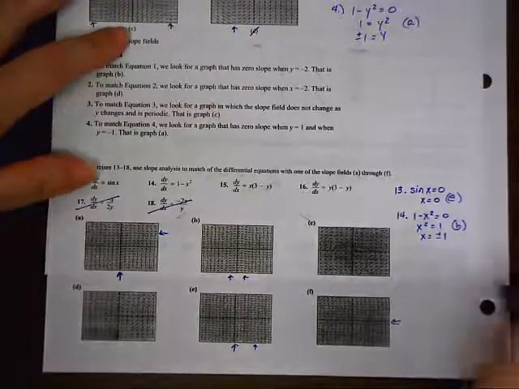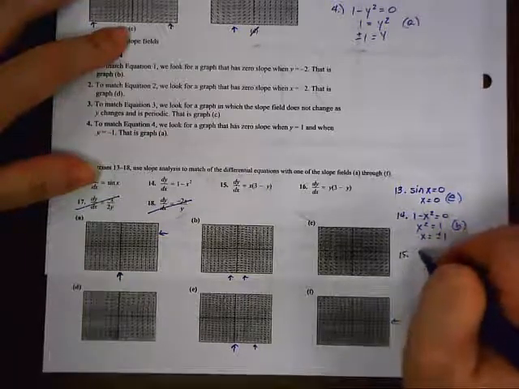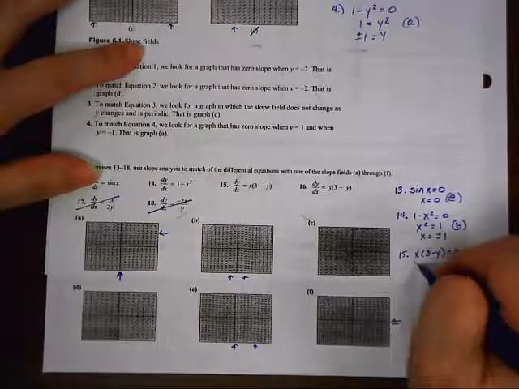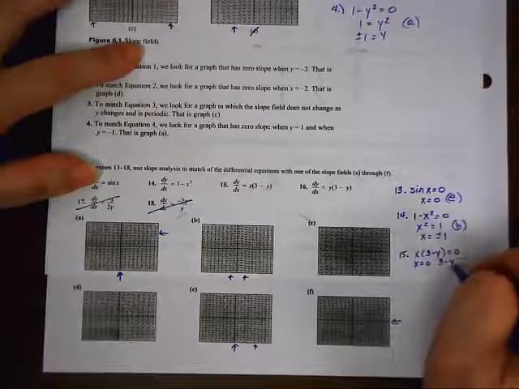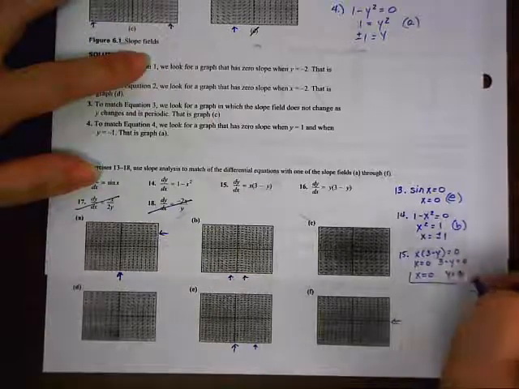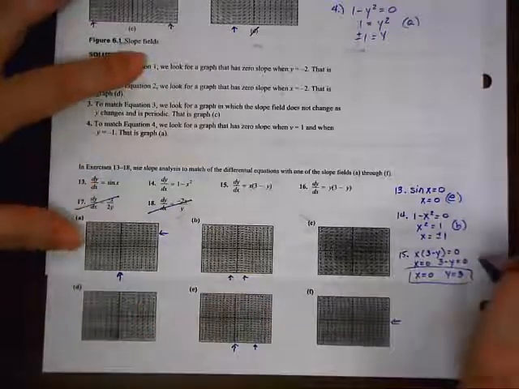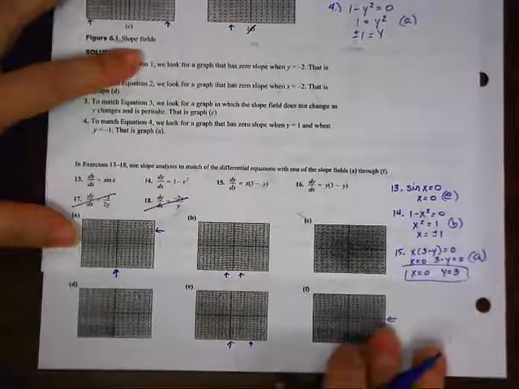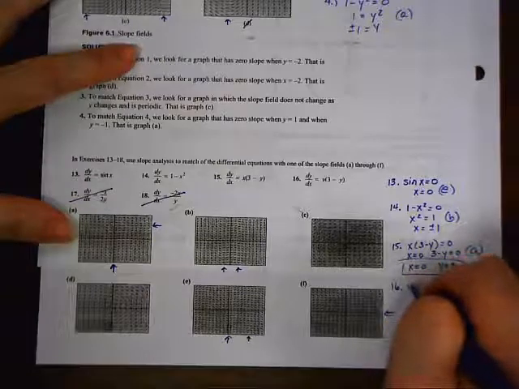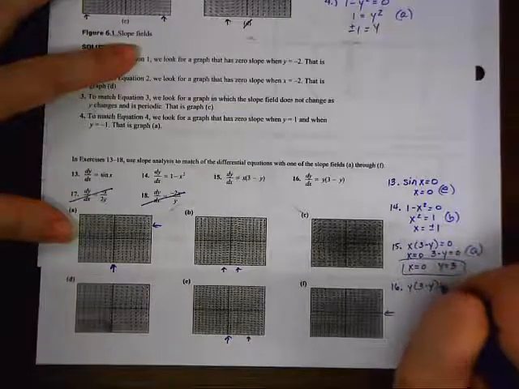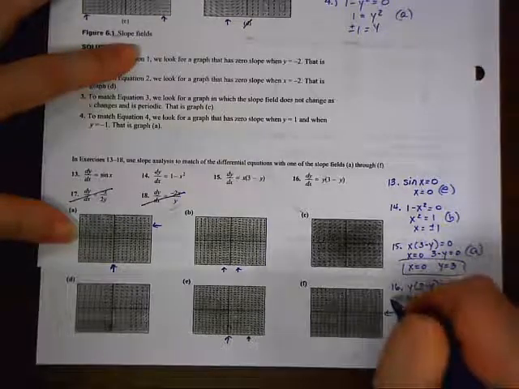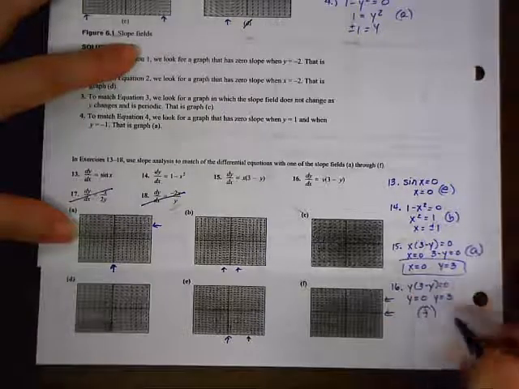Okay? Now, some people got to 15 and weren't quite sure how to mathematically solve this. You set each one equal to 0. So you get x equals 0 and y equals 3. There are your two answers. And that is A. And then 16, y parenthesis 3 minus y equals 0. So y equals 0, y equals 3. And that happens to be F.